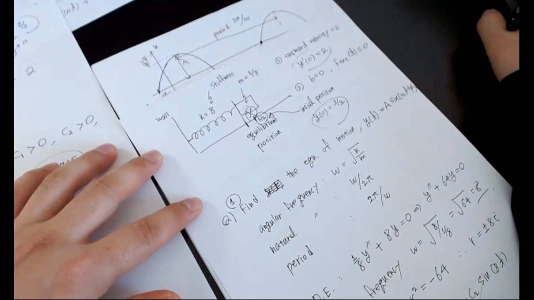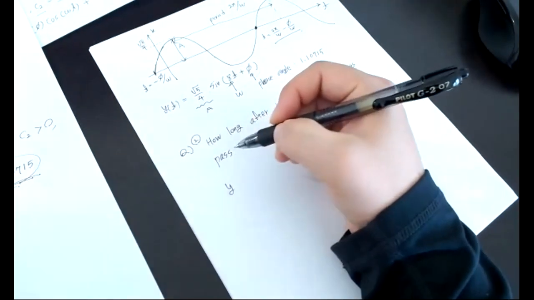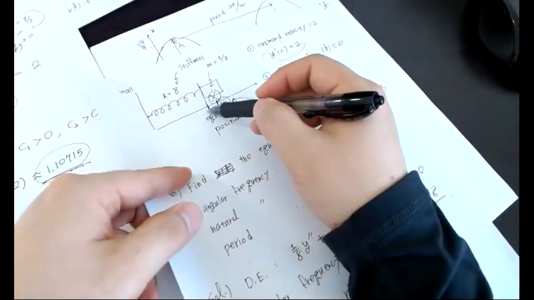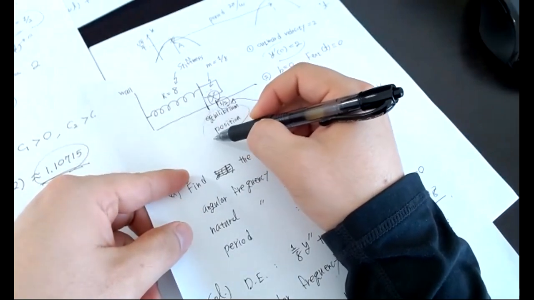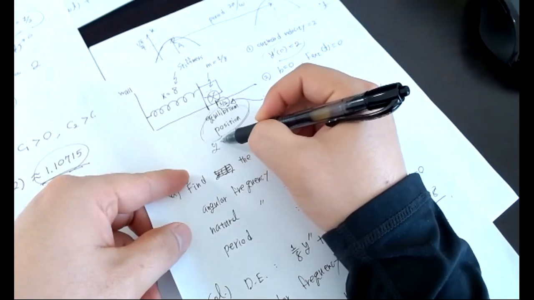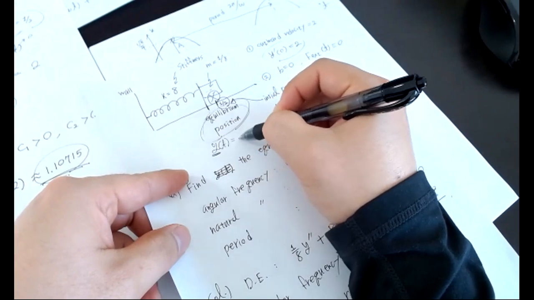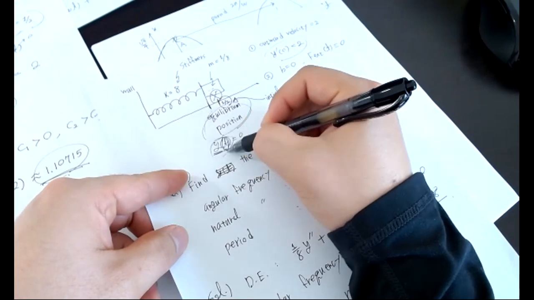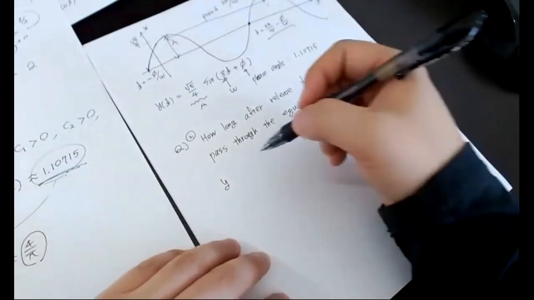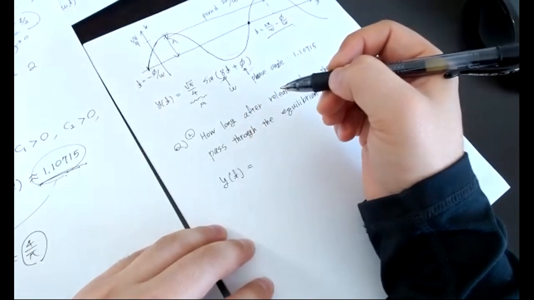So now then, what are you going to do? We figured out the general solution, right? So now we have to, what does that mean? The object passed the equilibrium position. Equilibrium position means that y of t at the equilibrium position must be 0. Okay, right? So we need to figure out that time t where this equals 0. So y of t is what? Let me see.